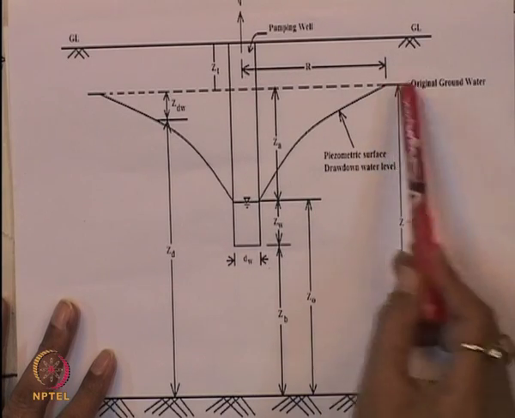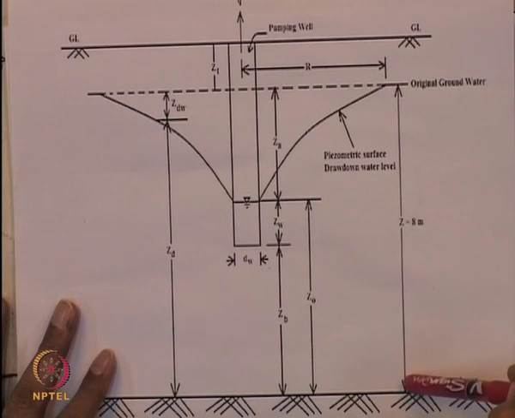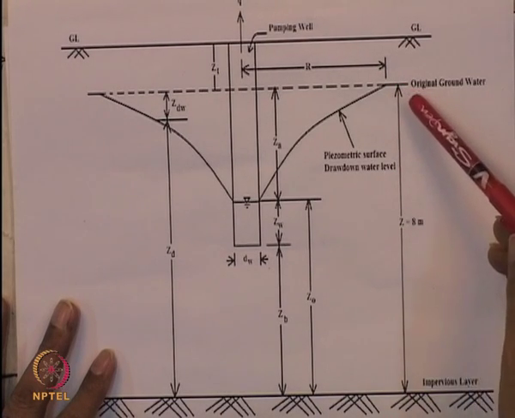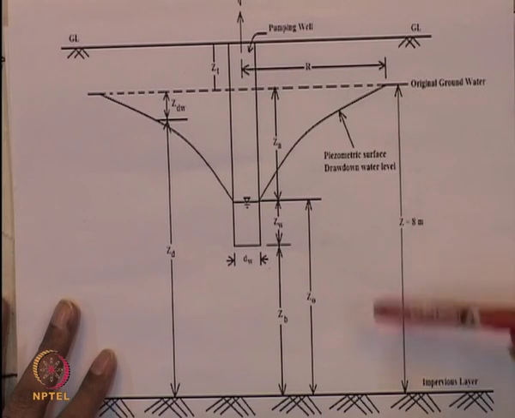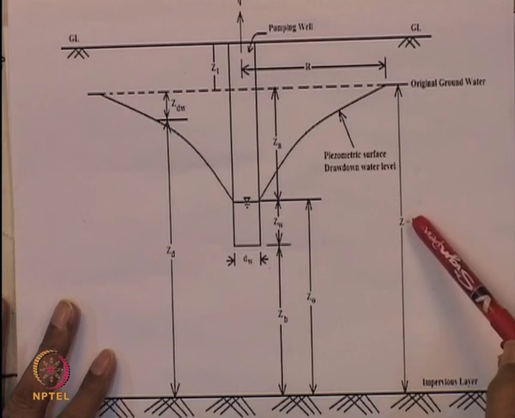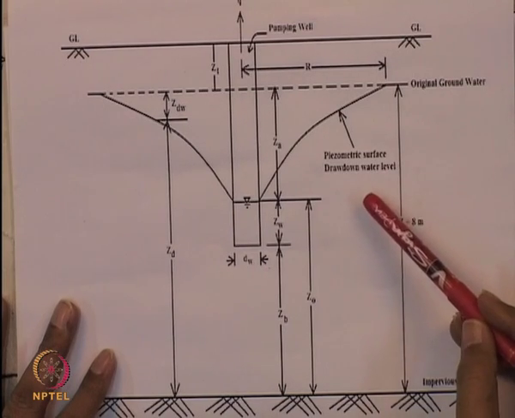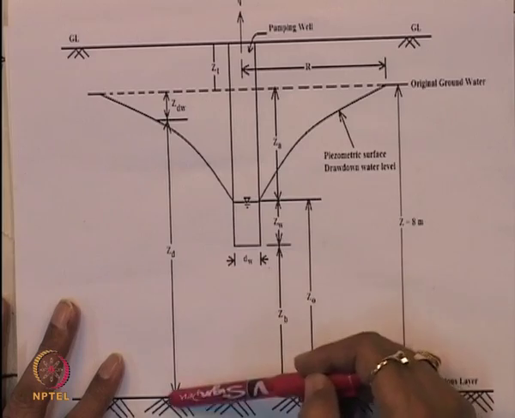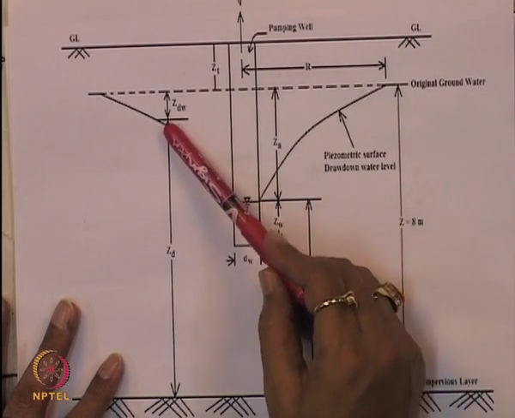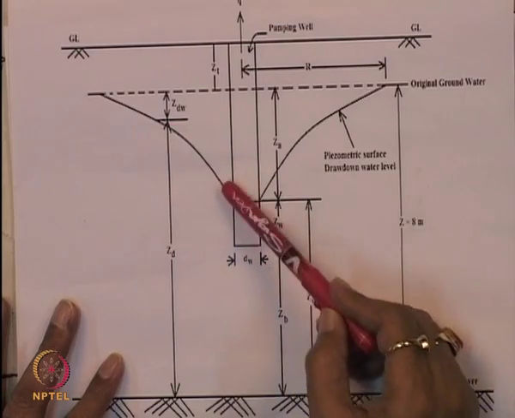Okay. And Z, this Z, so Z is the depth of the groundwater above the impervious layer, and Z is given as 8 meter. And ZD, that means the residual head on the drawdown curve.